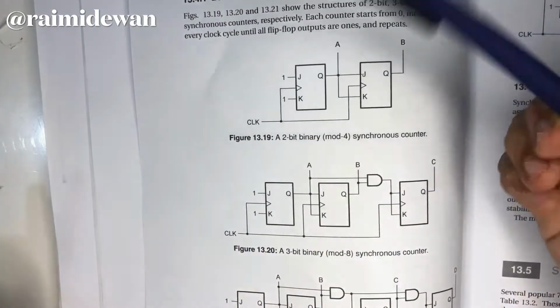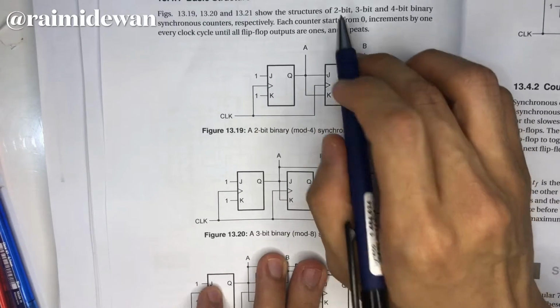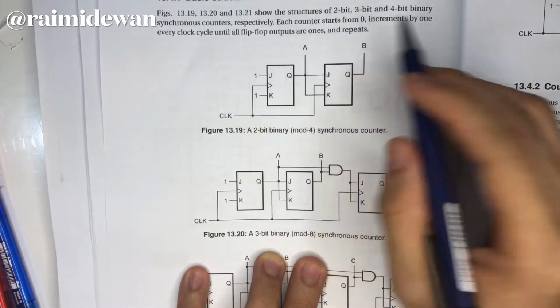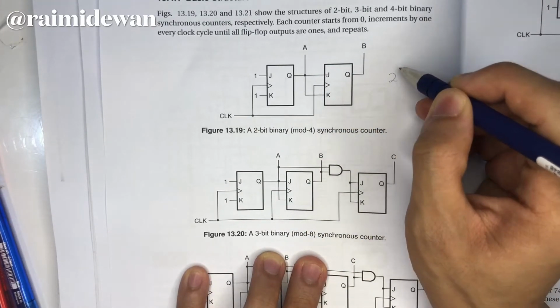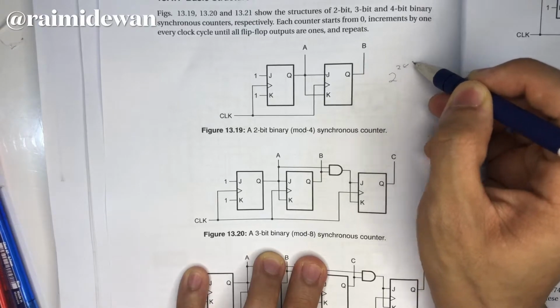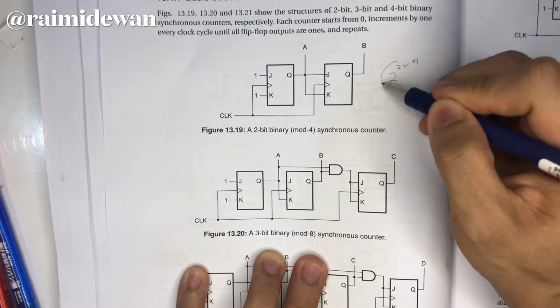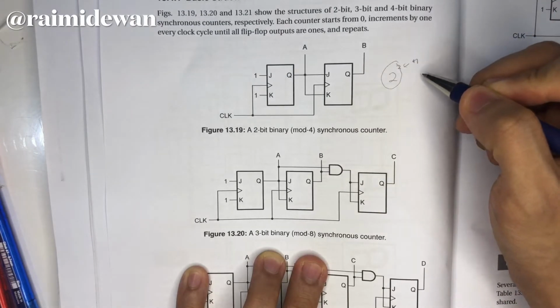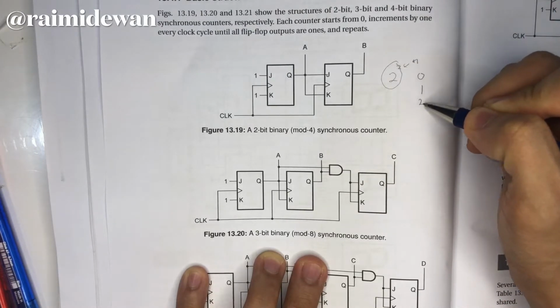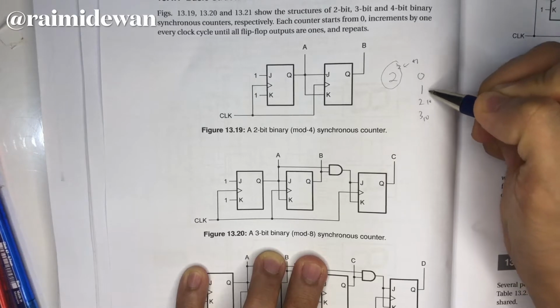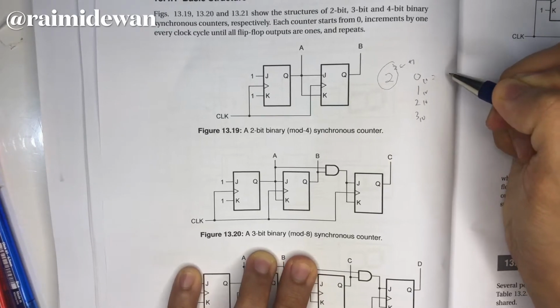This one is a 2-bit counter. 2 bits means 2 to the power of 2, which is 4, so it can count up to 4: 0, 1, 2 and 3 in decimal. But for the binary, what is it?